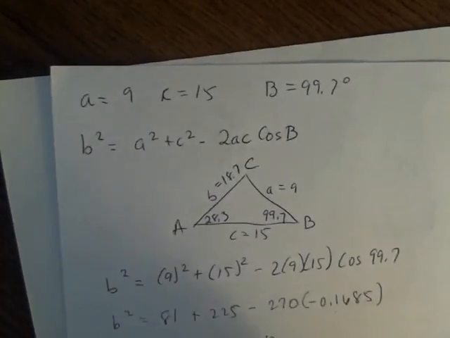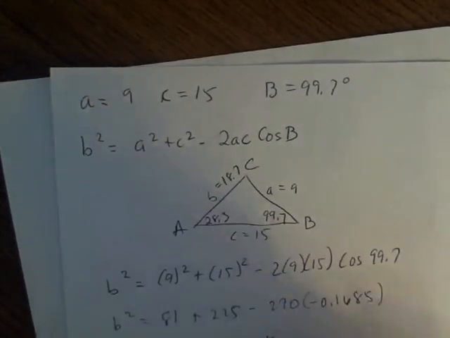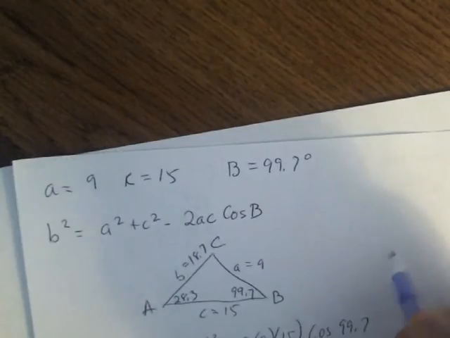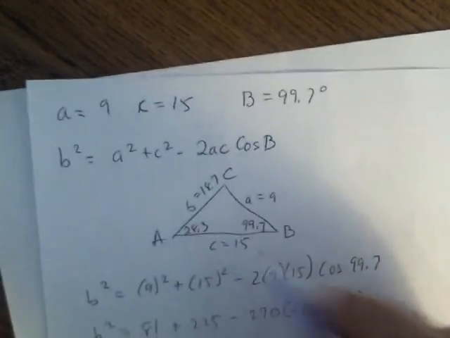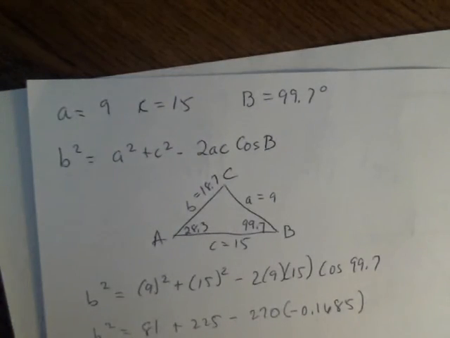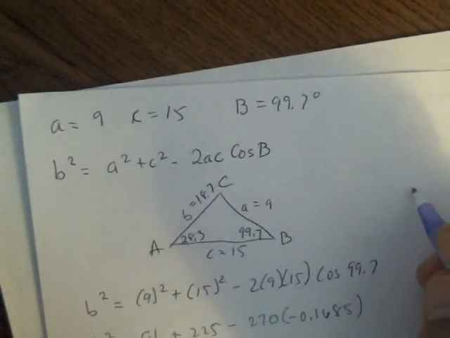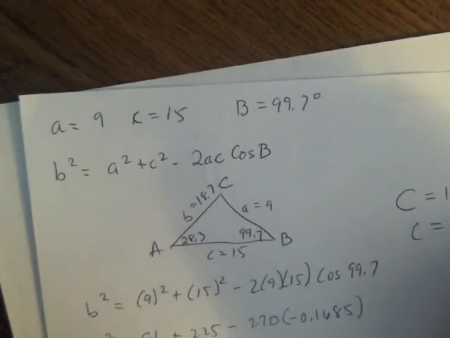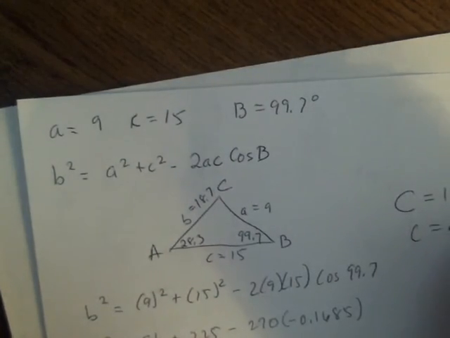So I'm just going to fill in my triangle. And now I can use the fact that angle C is going to be 180 minus the sum of these two. So I take 28.3 plus 98.7, and I get 127. So angle C is 180 minus 127. So angle C is 53 degrees. Sorry about that.